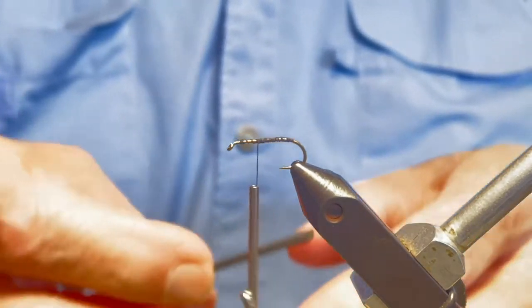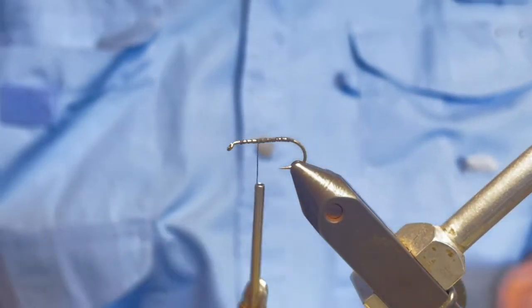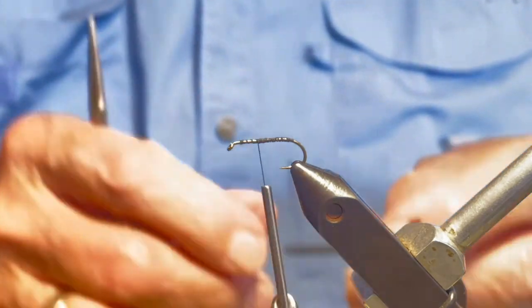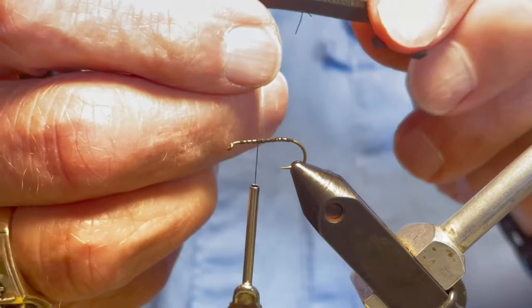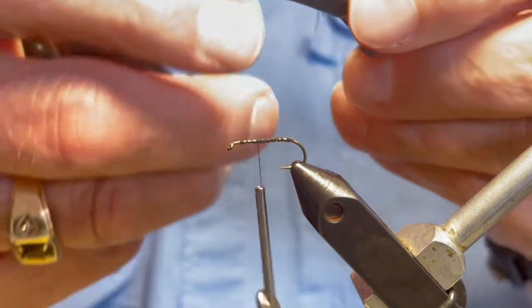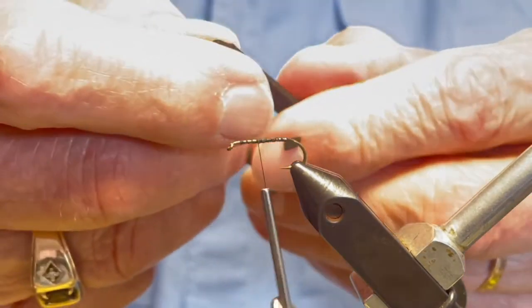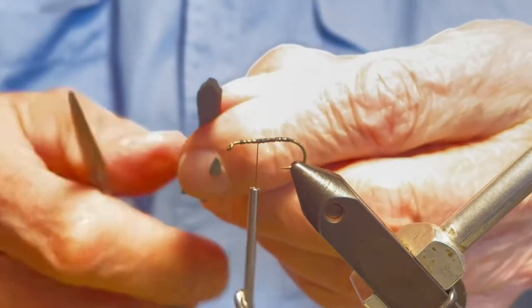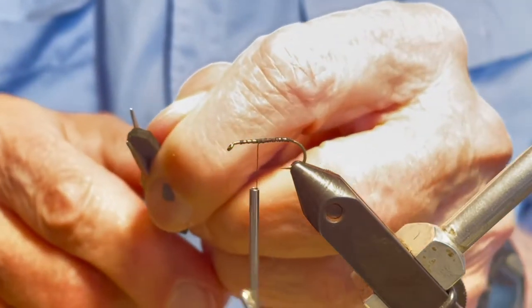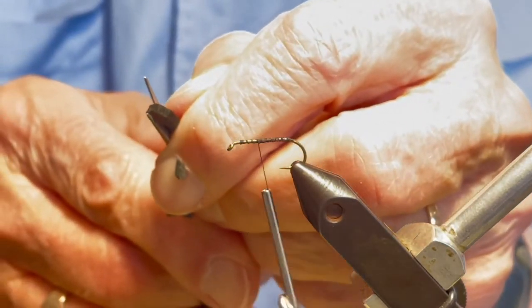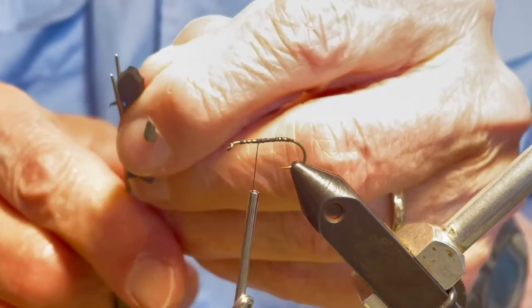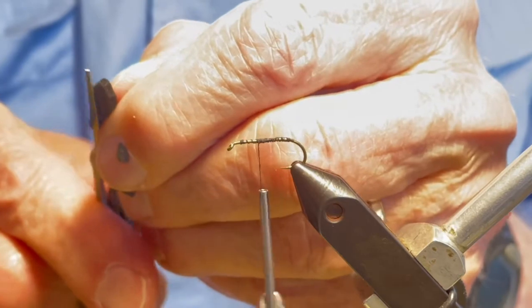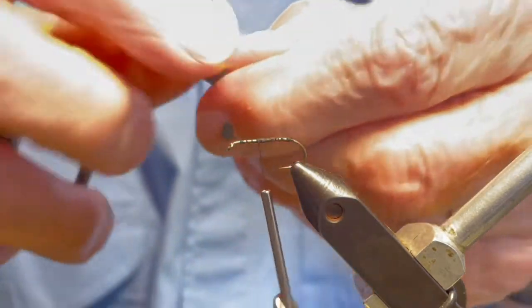Now I've already taken and prepared a piece of foam. This is 2 millimeter thick foam, and this is probably about maybe 4 millimeters wide. And this is going to represent the abdomen, and another piece similar in size will represent the thorax and the head of the fly.